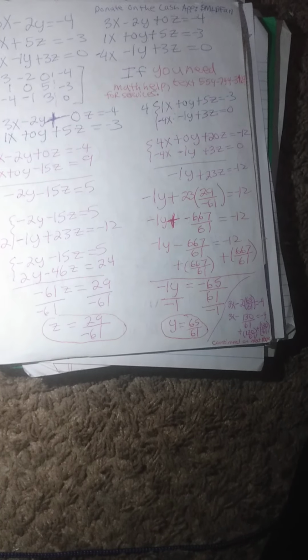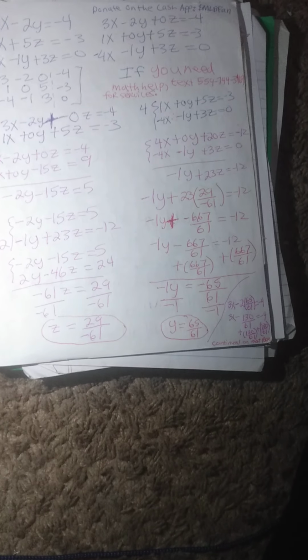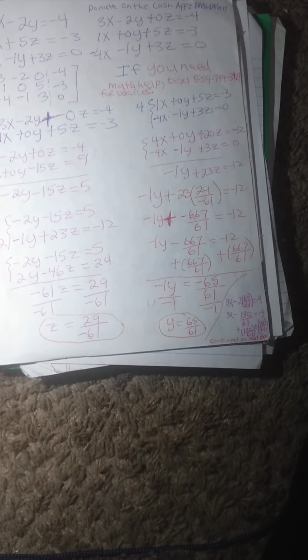Then we add 667 divided by 61 to both sides, and we will obtain negative 1y is equal to negative 65 divided by 61. And we need to divide both sides by negative 1 to obtain y is equal to 65 over 61.